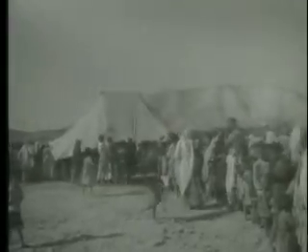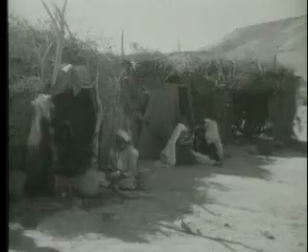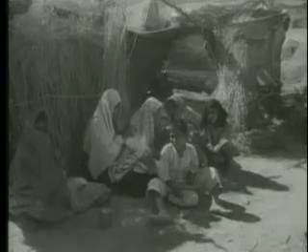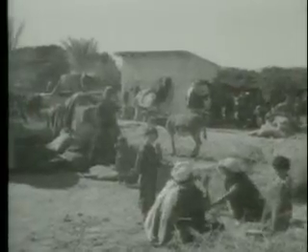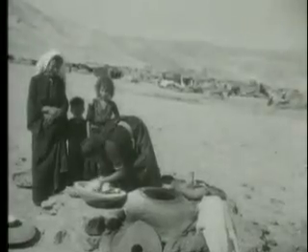350,000 fled to Jordan, mostly to the West Bank area. Unlike Jewish refugees, the Palestinians were not absorbed by their new host countries. Instead, they were left in camps where they became a focus for Arab discontent.